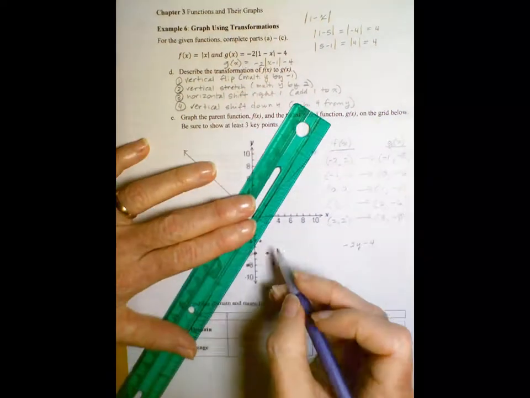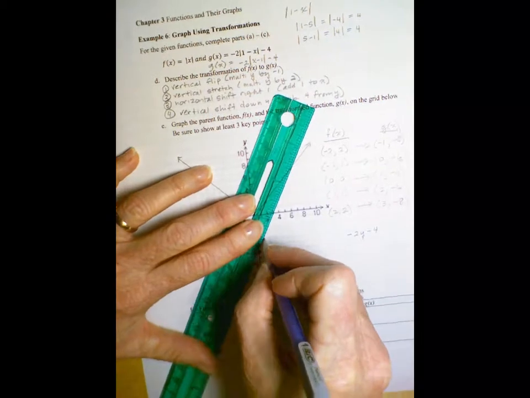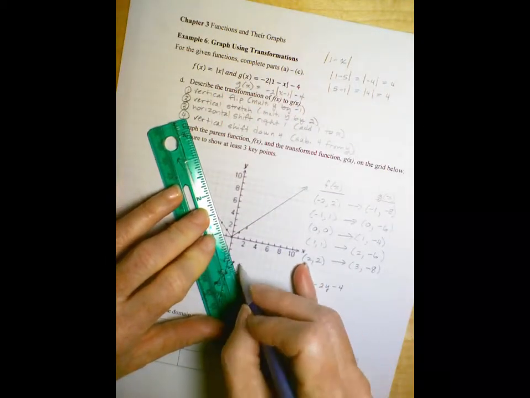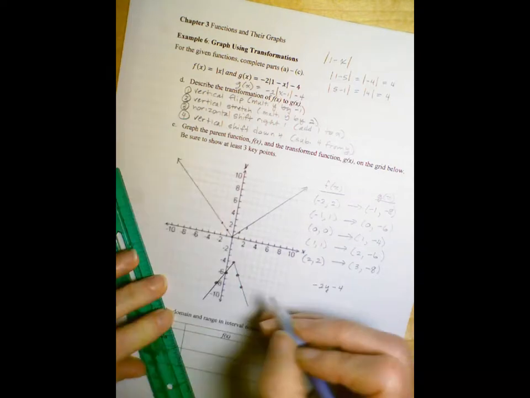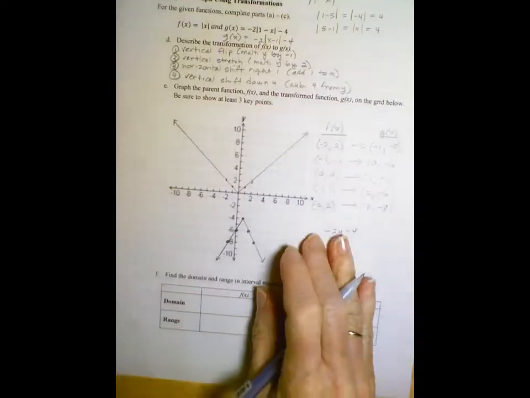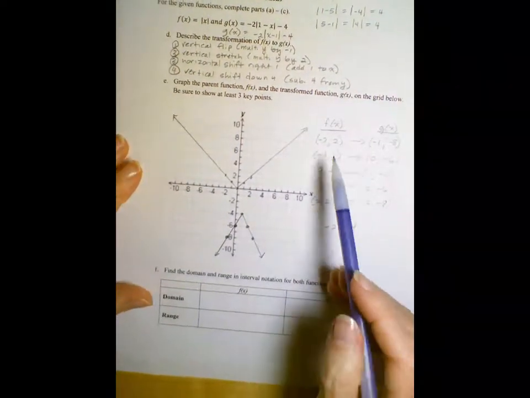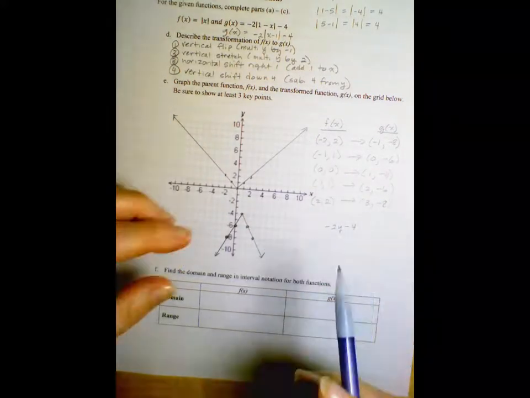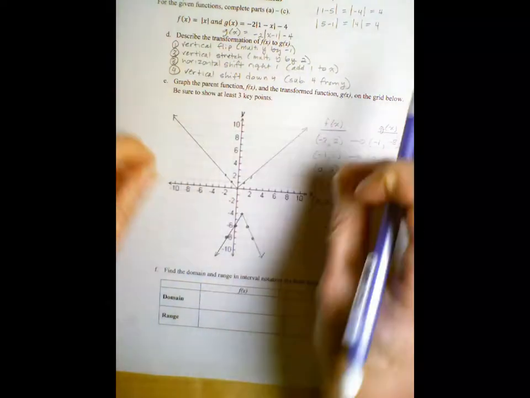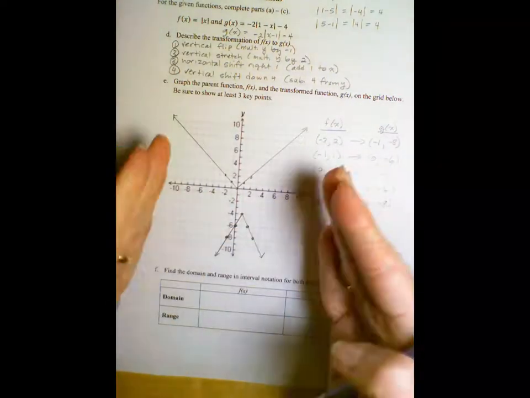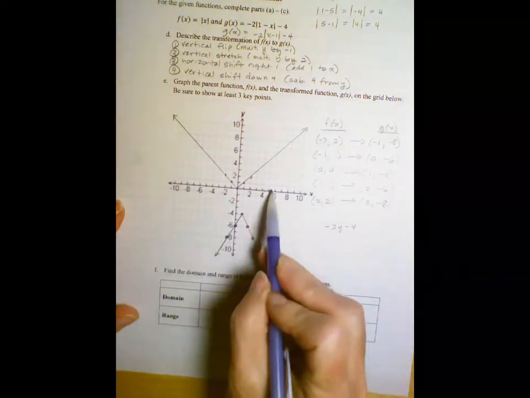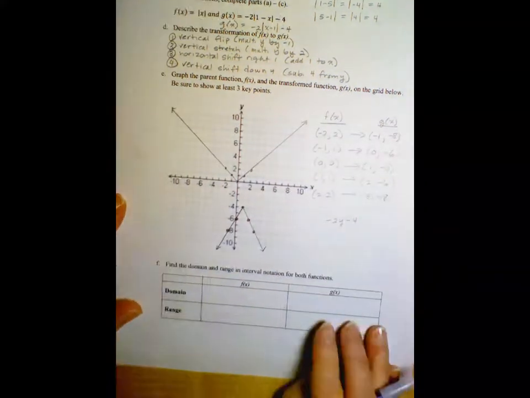Okay. So we see our parent function has definitely flipped vertically. It is stretched. In other words, vertically, the legs or the branches have been pulled on, which makes them come closer together and stretch. We've shifted horizontally to the right and down 4.